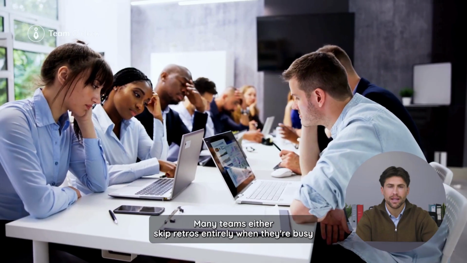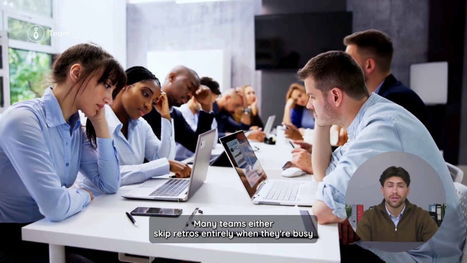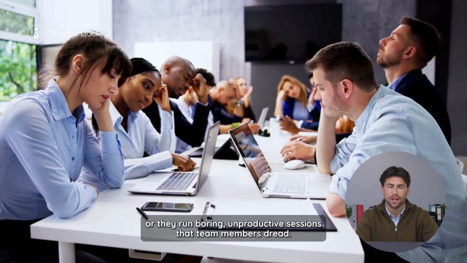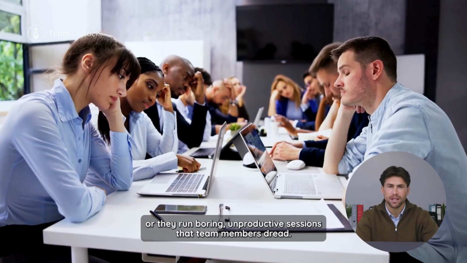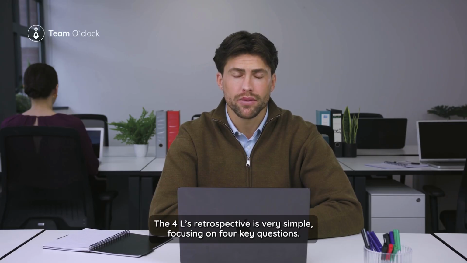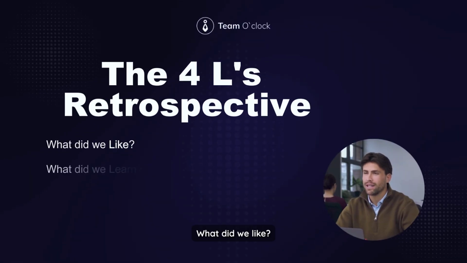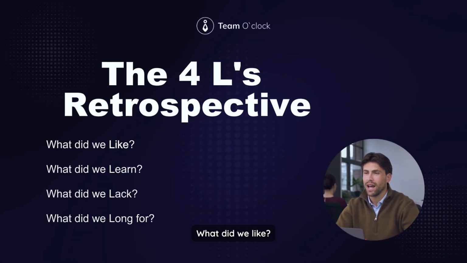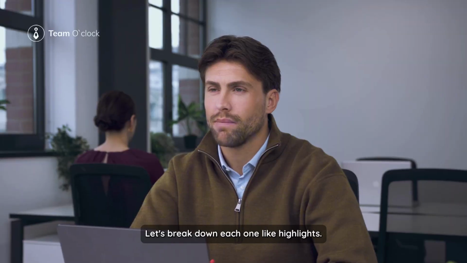The problem? Many teams either skip retros entirely when they're busy, or they run boring, unproductive sessions that team members dread. That's where the 4L's method comes in. The 4L's retrospective is very simple, focusing on 4 key questions. What did we like? What did we learn? What did we lack? What did we long for? Let's break down each one.